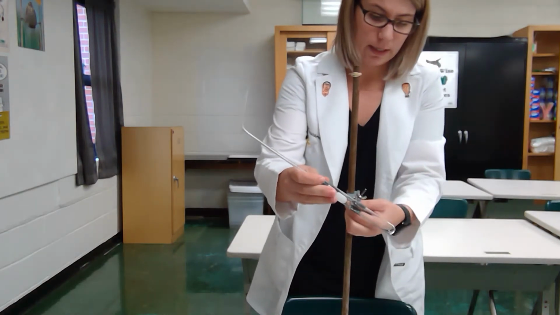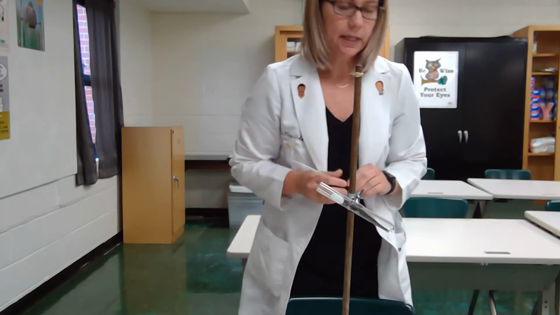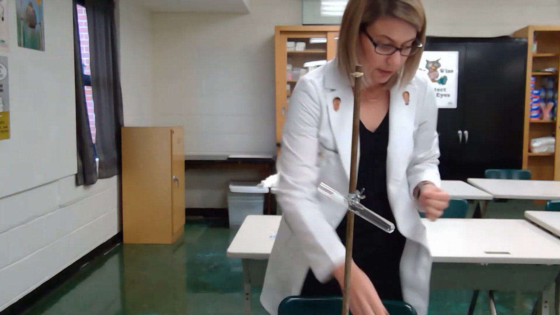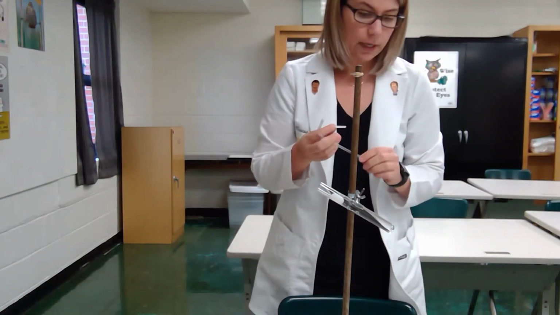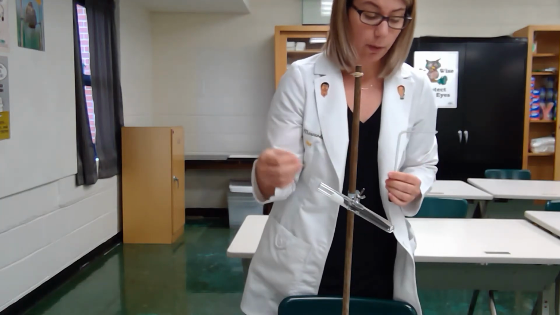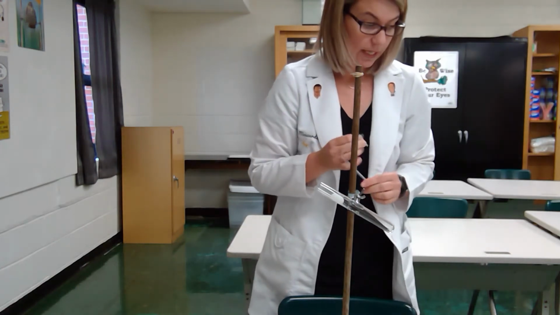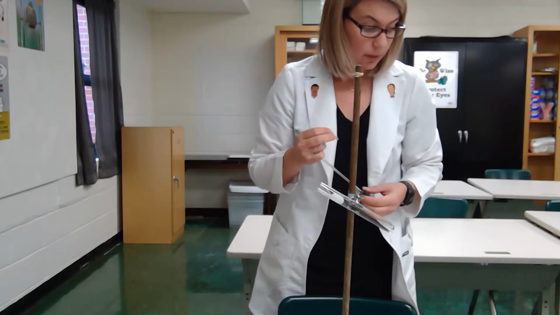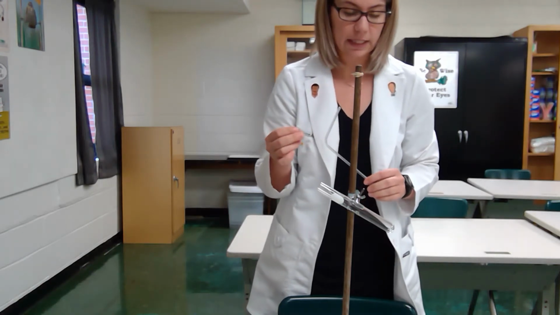I've got a ring stand with a test tube clamp and a test tube that was capped. What I'm going to do is add in a strip of magnesium metal into the test tube, and then pour 5 milliliters of hydrochloric acid onto this test tube. So this is going to be the first lab station that you have, the reaction between the magnesium and the hydrochloric acid.